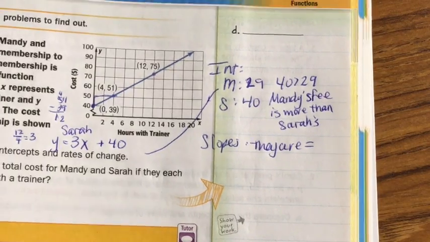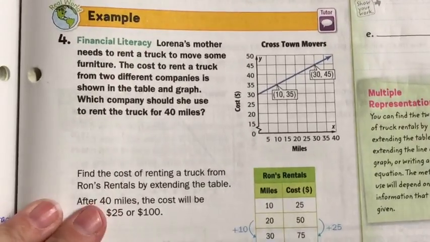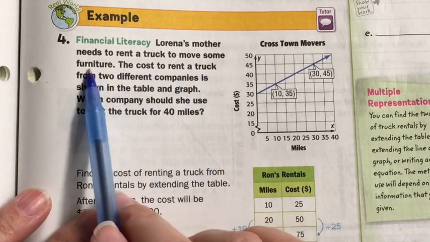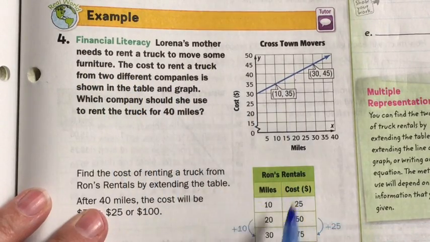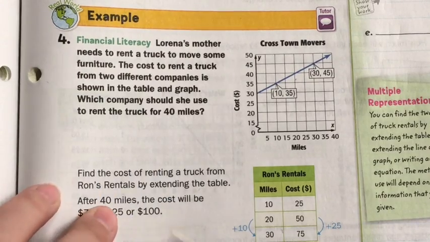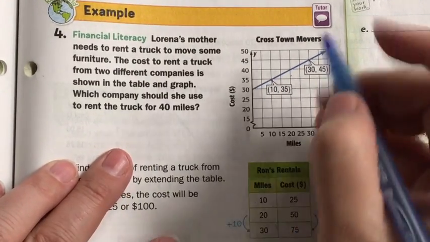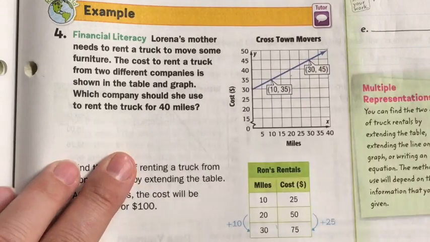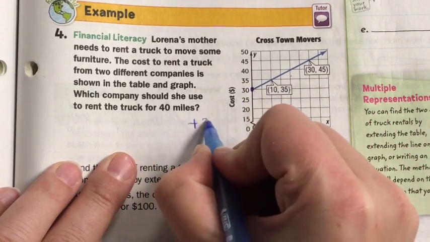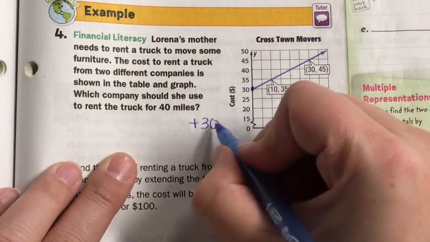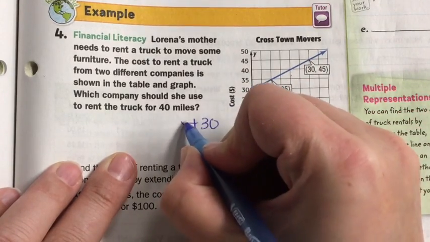Okay, last one, last part of the lesson is this one. Lorena's mother needs to rent a truck to move her furniture. The cost to rent a truck from 2 different companies is shown in the table and in the graph. Which company should she use to rent the truck for 40 minutes? So we're going to come up with the equation for both of them. So this one, since it starts at 30, it's going to be plus 30. And then for the slope, there's going to have to be an x there.